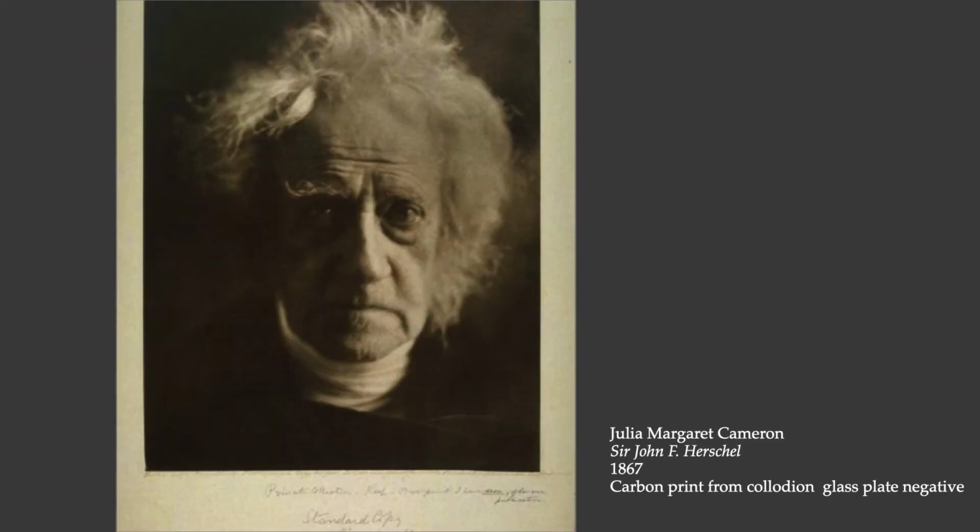Here's one of Julia Margaret Cameron's portraits of Sir John Herschel. Herschel is an important figure in the history of photography because he was the inventor of this chemical stop bath that was necessary to keep a negative from continuing to be subject to the impressions of light. That stop bath is what made photographs permanent. So he was an important chemist in the development of photography. Well, he was also part of Julia Margaret Cameron's social circle. She knew a lot of people who were in the Royal Society, and she photographed him.